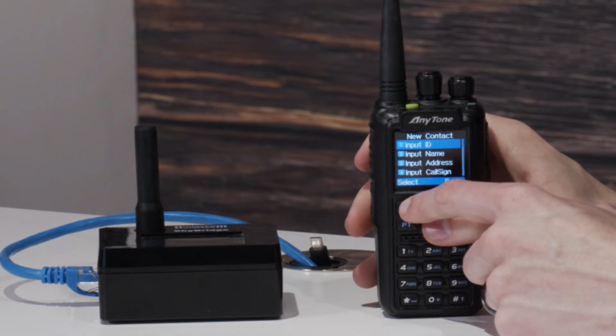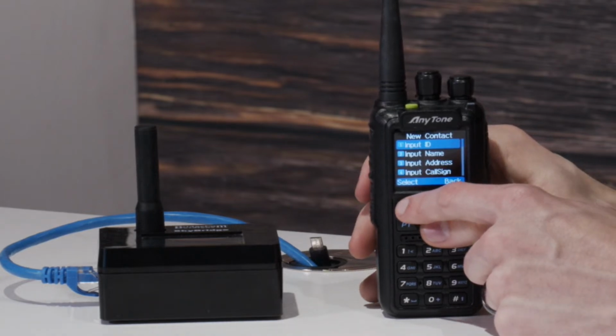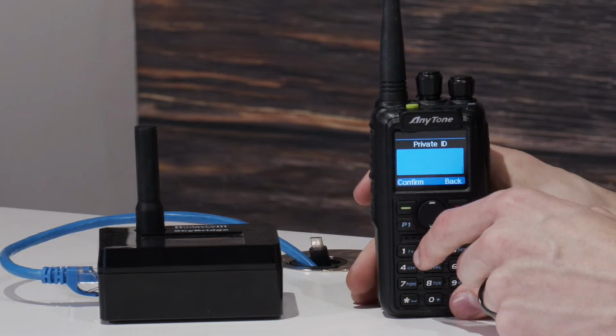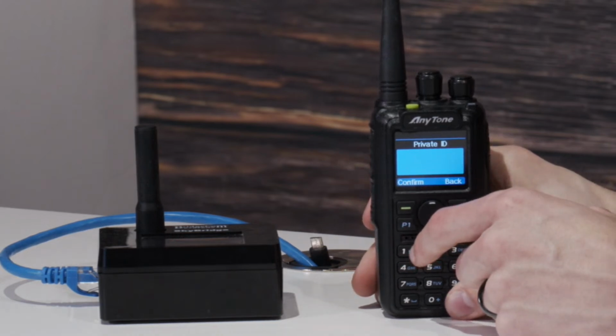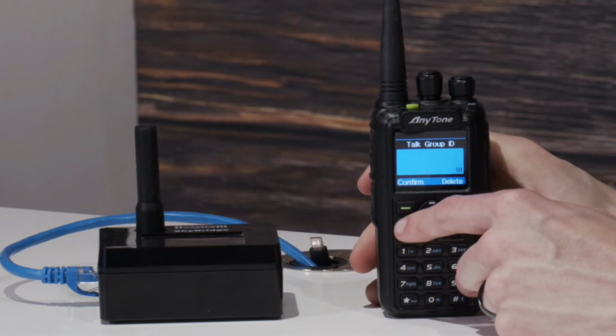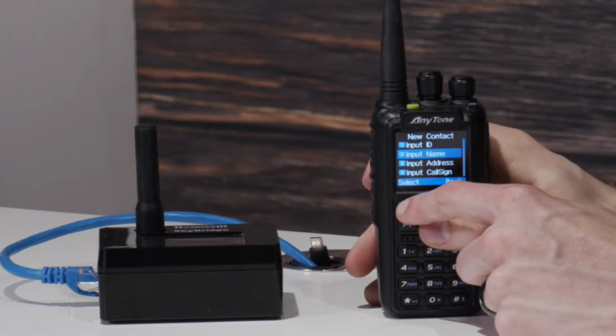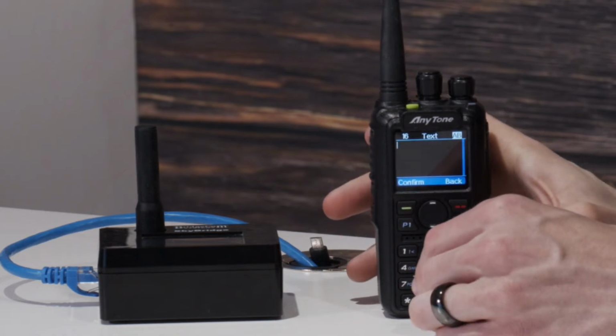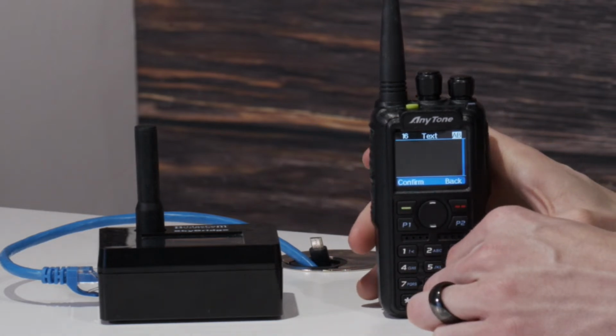So let's go ahead and create our other ones. Input ID, we'll do the talk group 91, which is worldwide. So 91, confirm, give it a name. Let's see.